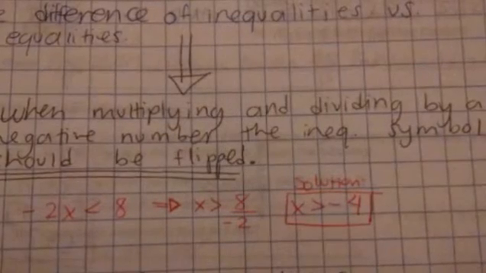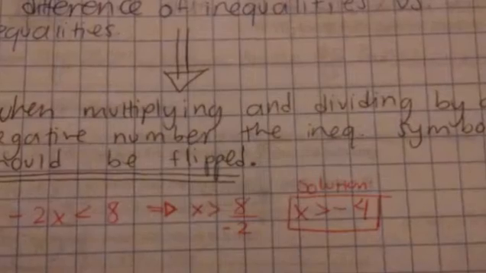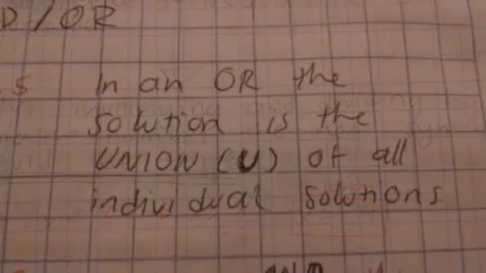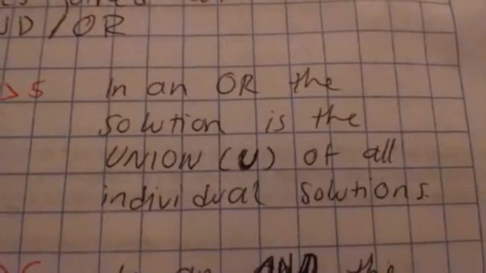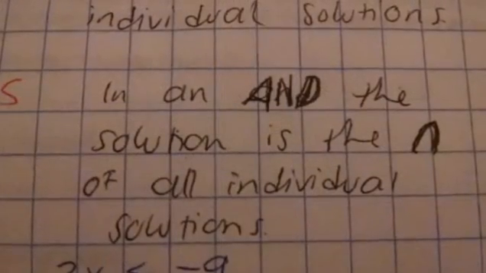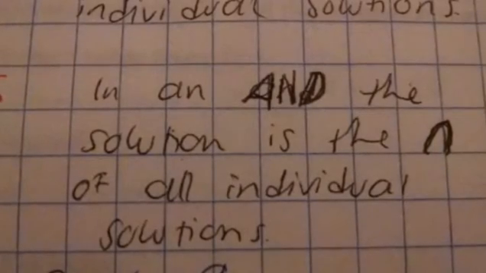The important lessons you need to know about linear compound inequalities are: when multiplying and dividing by a negative number, the inequality symbol should be flipped. In an OR, the solution is the union of all individual solutions. In an AND, the solution is the intersection of all individual solutions.